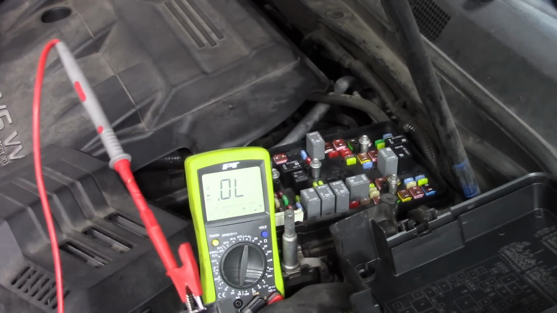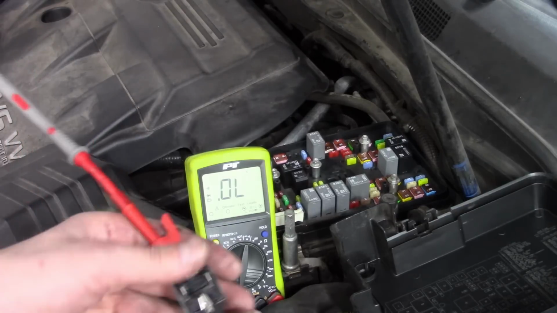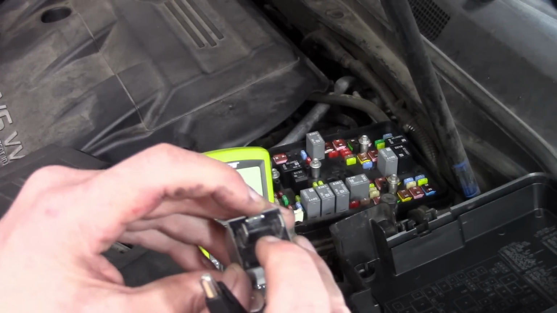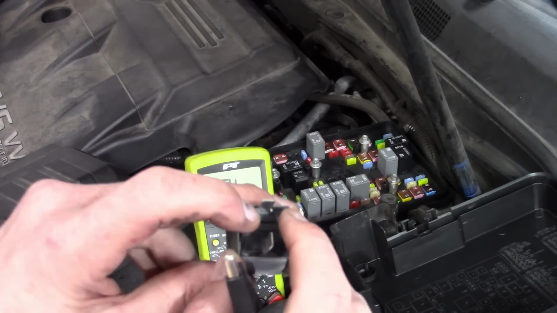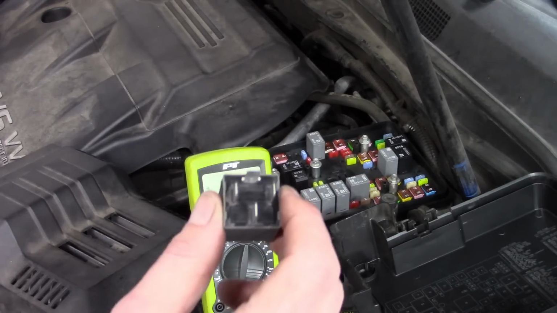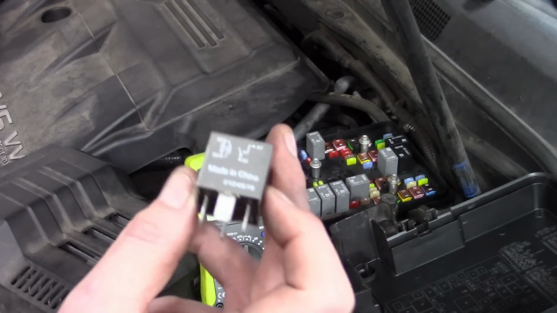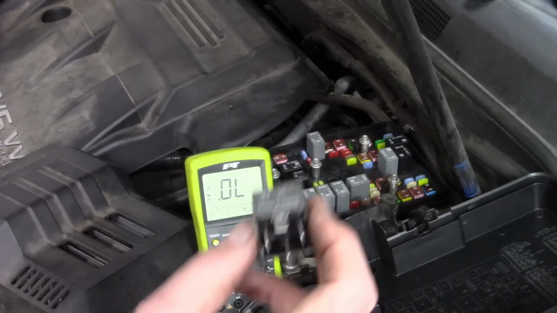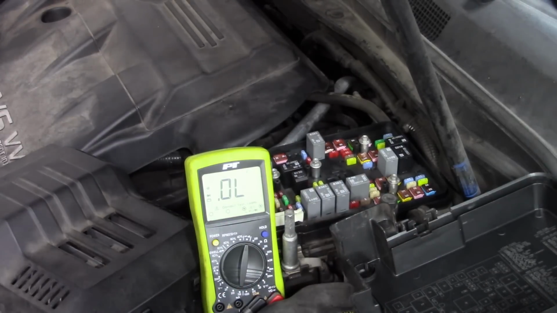And you see we do not have continuity there. So that identifies that our load side terminals are these two, our control side terminals are these two. Now, what we don't know is where our voltage source is necessarily coming in for either the control or the load side. That we will have to go into the car for.